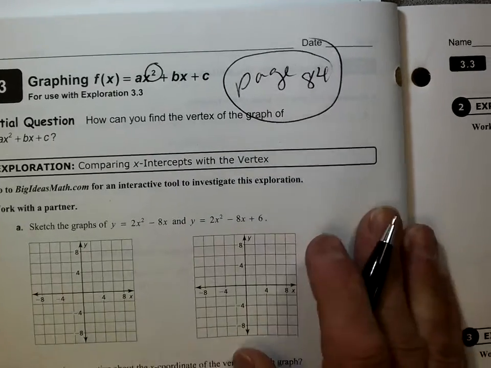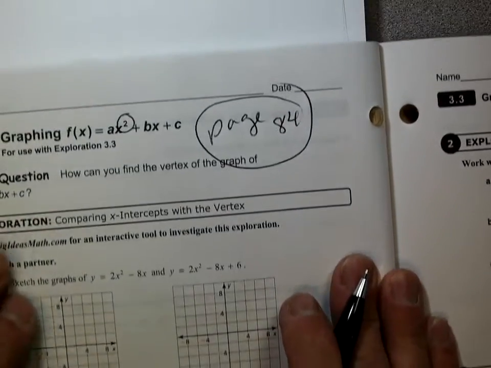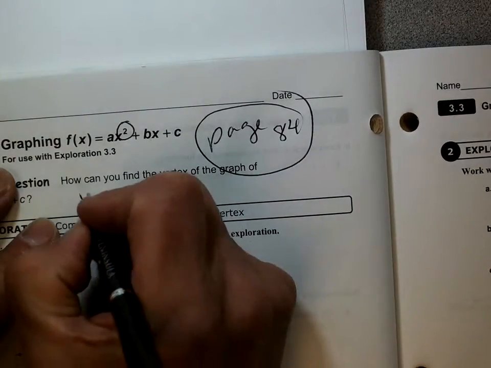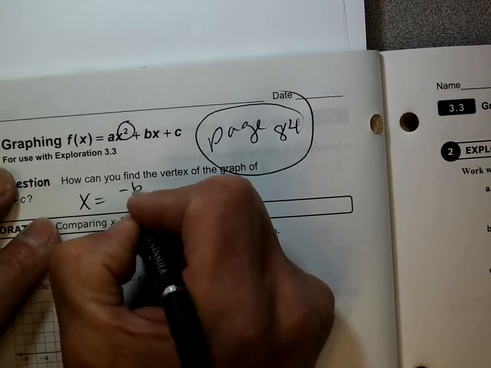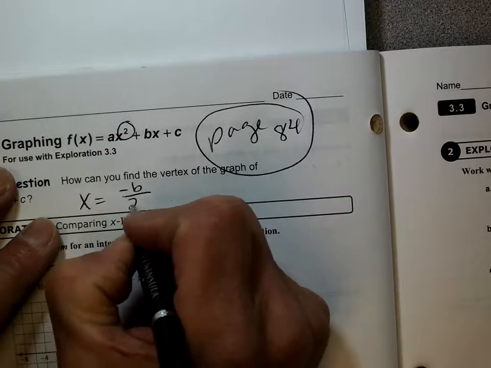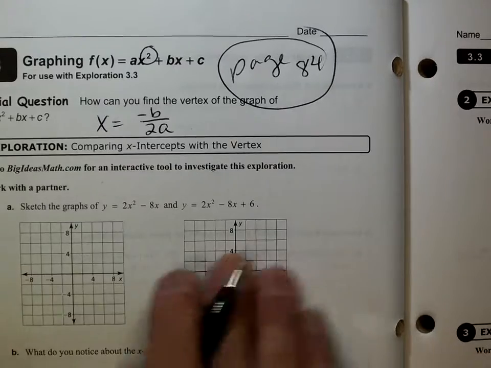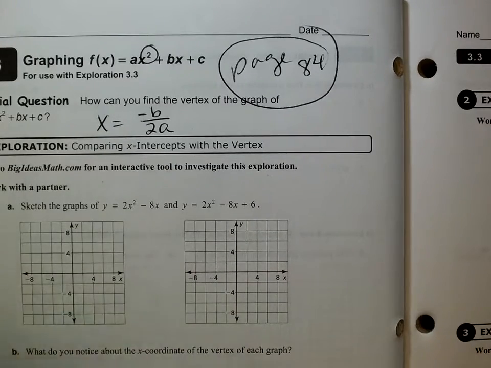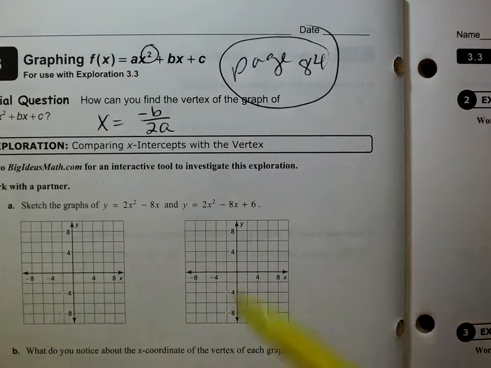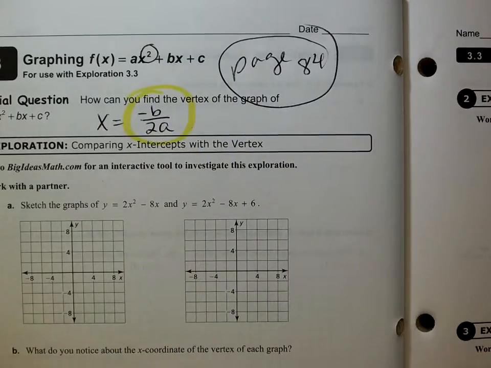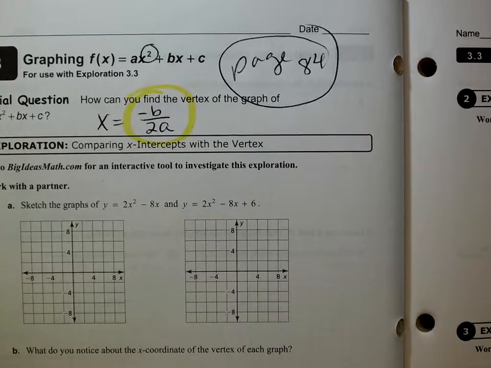So we need a little formula. The little formula you want to write down is this: x equals negative b over 2a. Okay, I want everybody to write that down. x equals negative b over 2a. Now that will be the x value of the vertex.